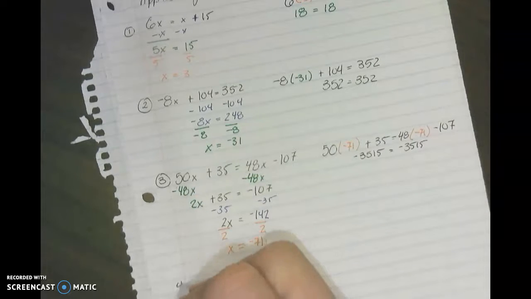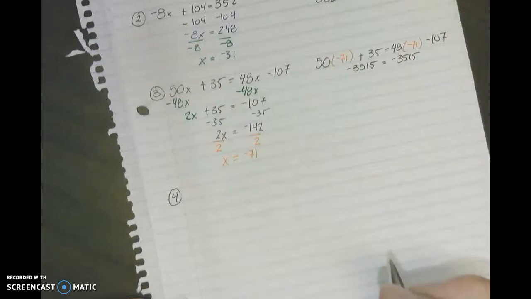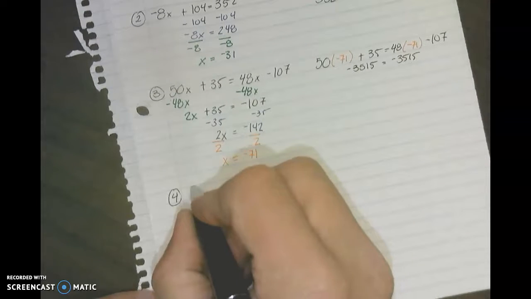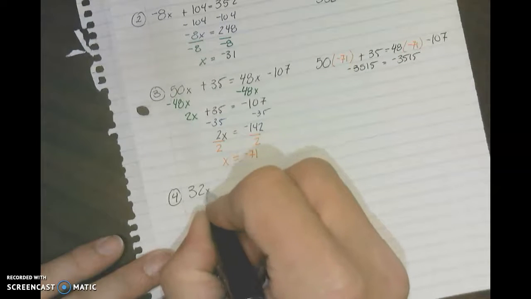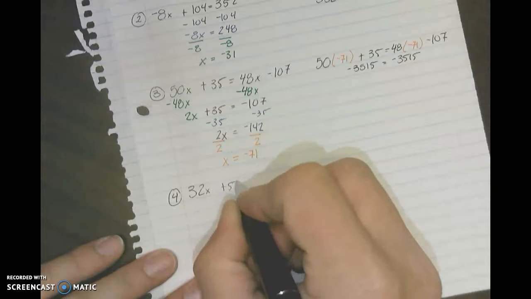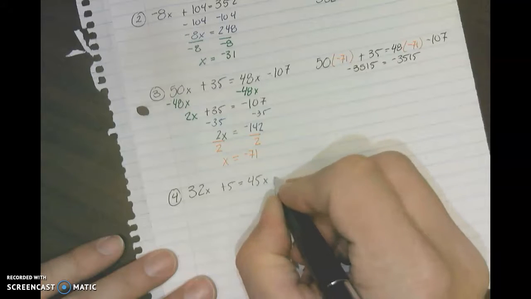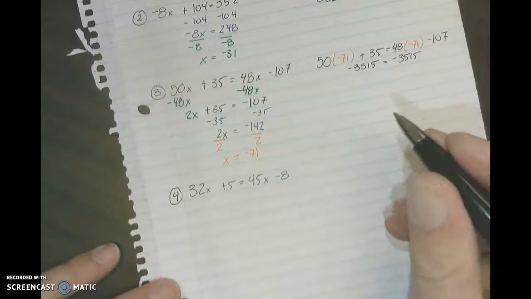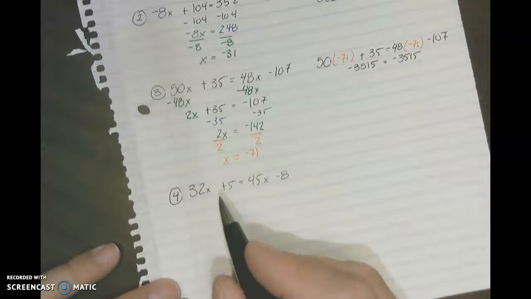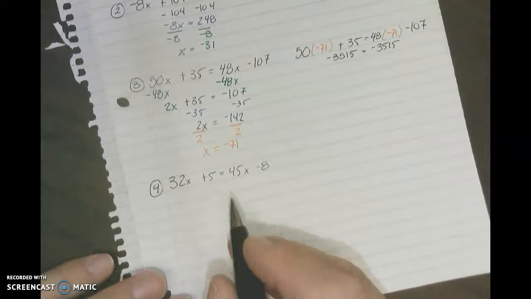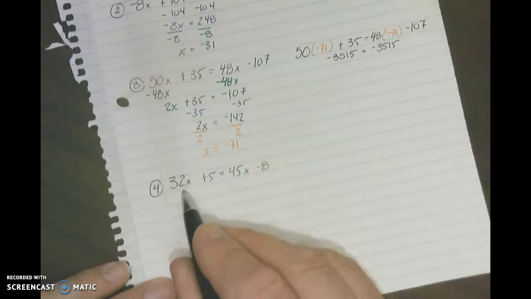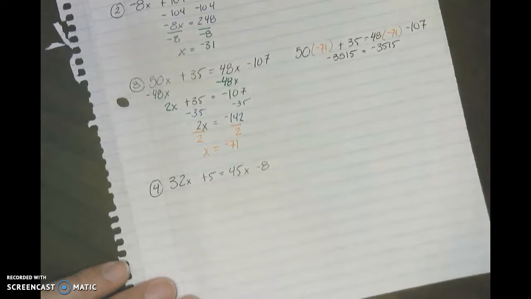All right. So number 4, we're going to have 32x plus 5 is equal to 45x minus 8. All right, so just like we noticed in number 3, we noticed that there are 2 x's, one on each side, and numbers on each side as well.